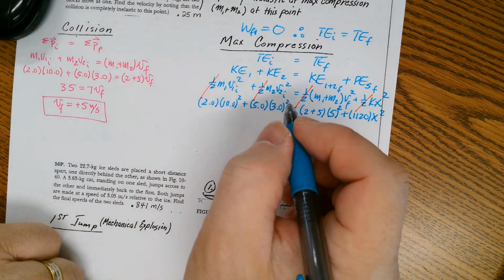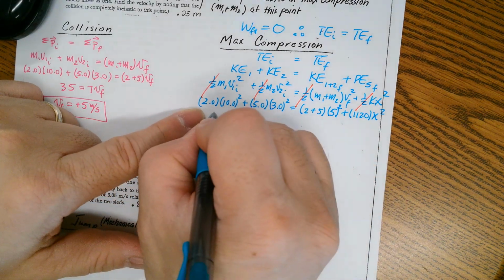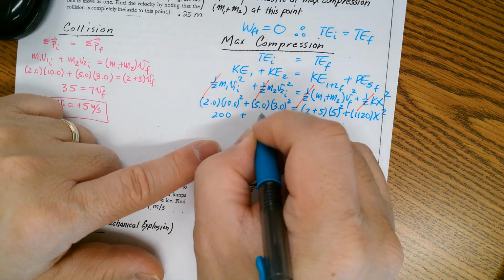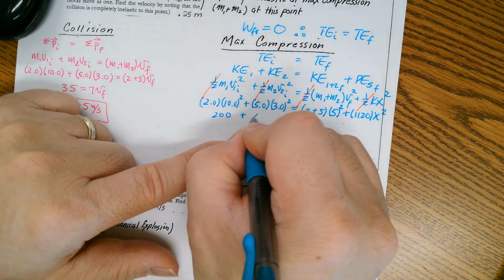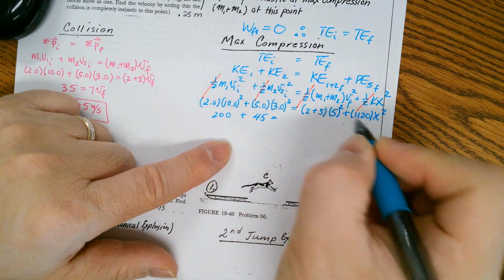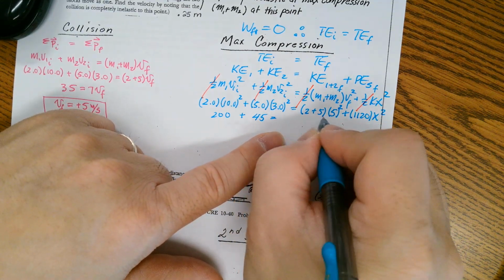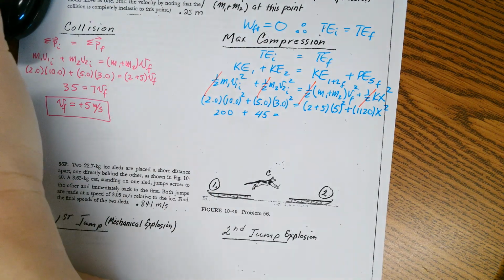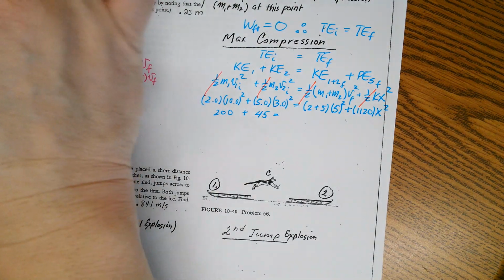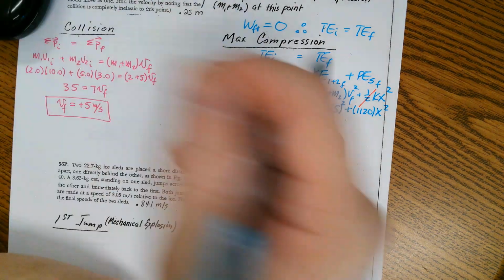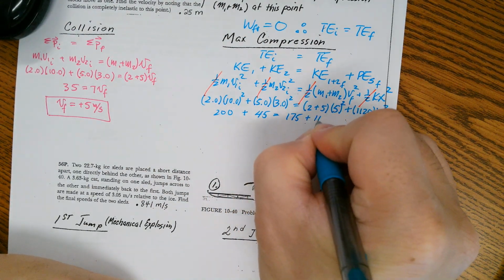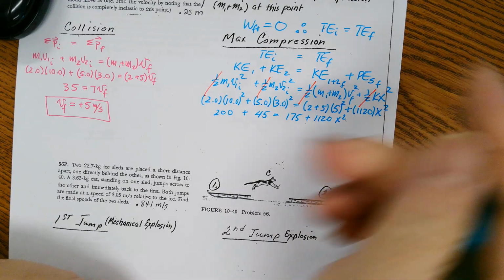So this is pretty easy. This is 200 plus 45 is equal to, what's that? That looks like 7 times 25, 175, plus 1120 x squared.